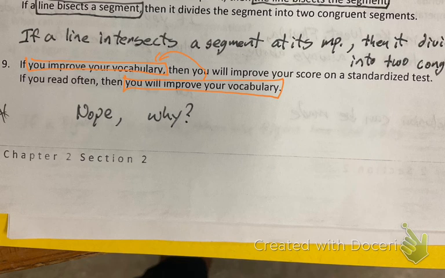Then it goes on to say Ling likes art. That matches the conclusion, not the hypothesis. It has to match the hypothesis. It would have to say Ling is in high school for you to be able to say they like art. So we can't make a conclusion.